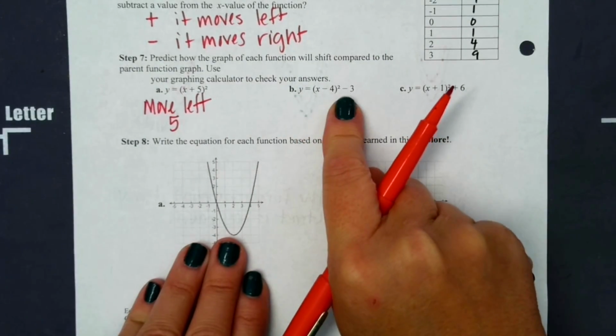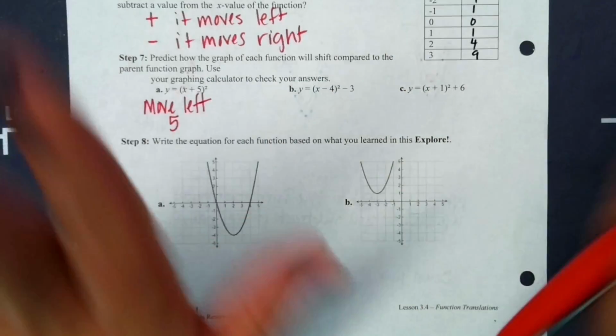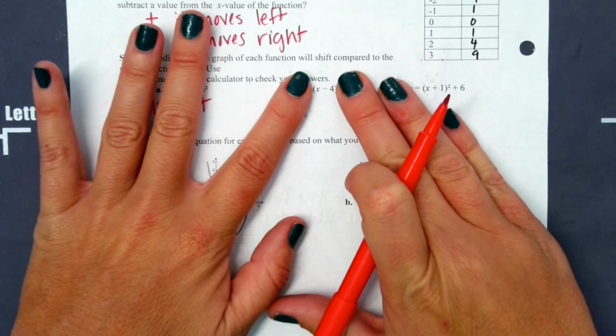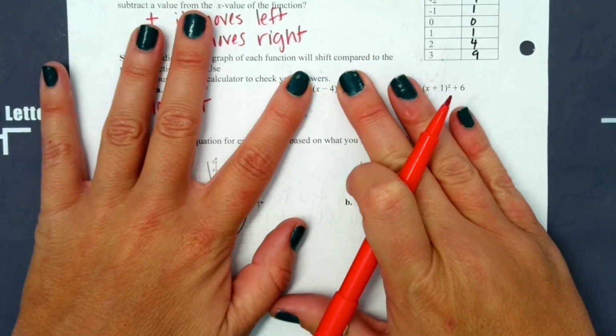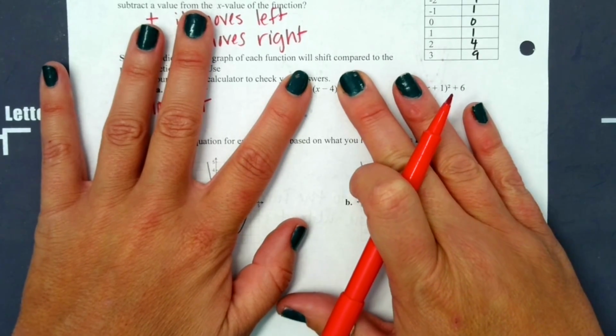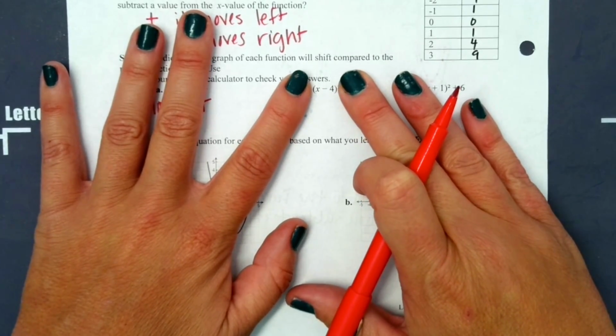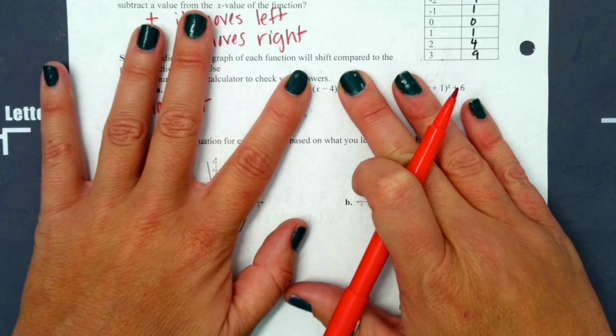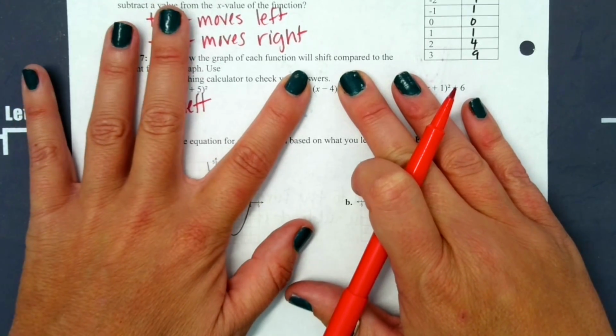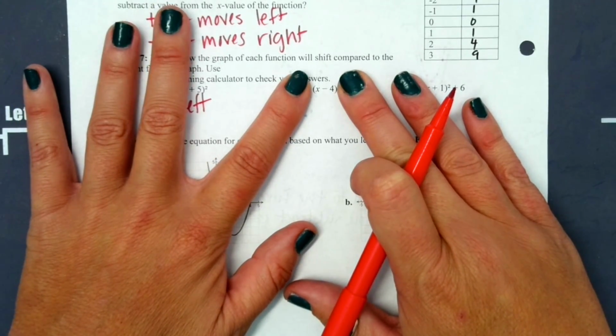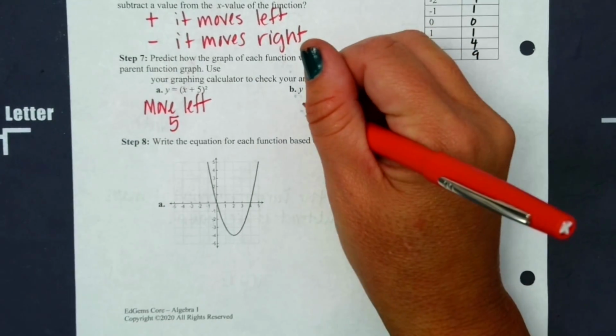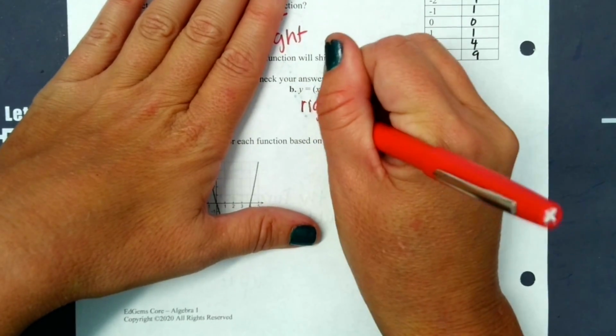Okay, now notice there's a lot going on right here, right? So let's just break it up. Inside the parentheses, it says x minus 4. Inside the parentheses means I'm moving right, left. So if it says minus 4, which way am I moving? Right. How many? 4. So this is right 4.